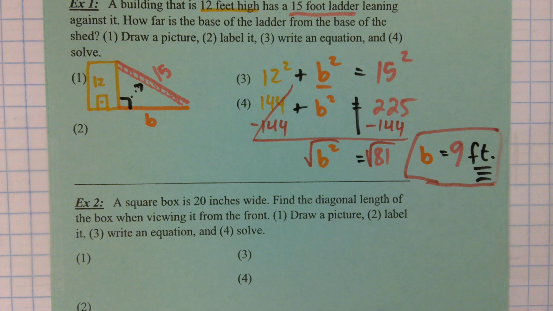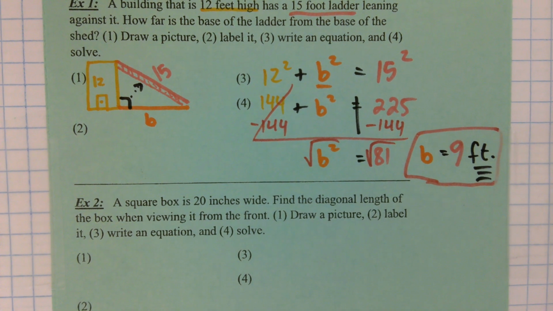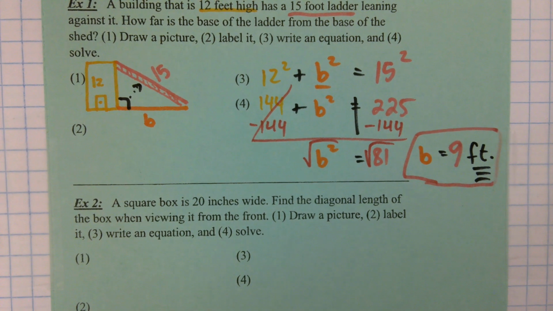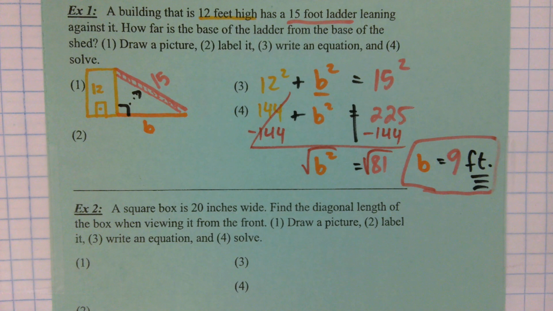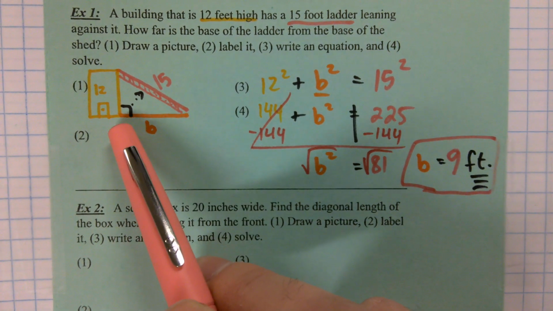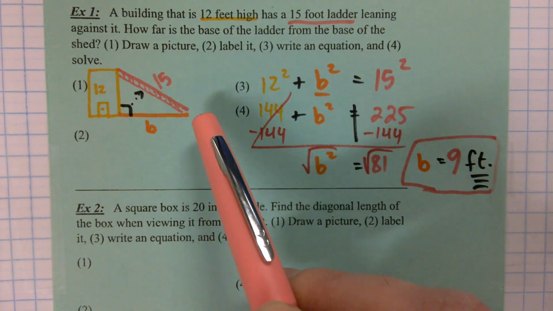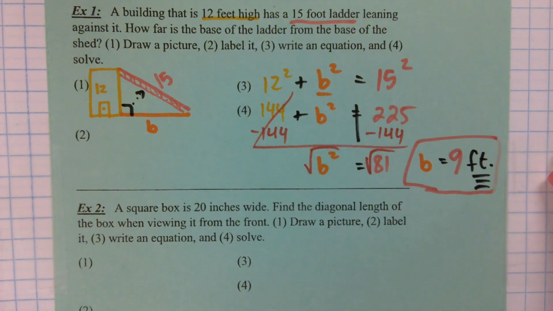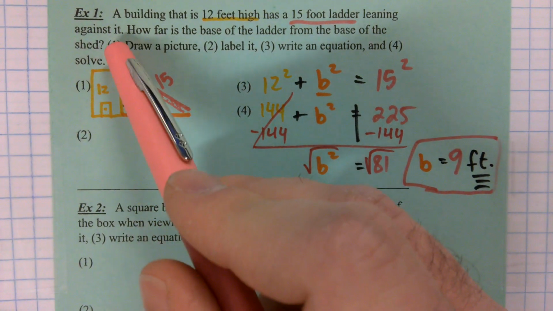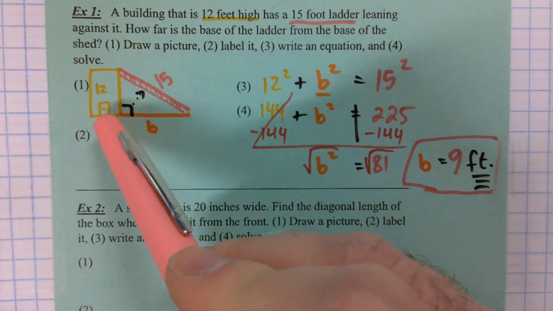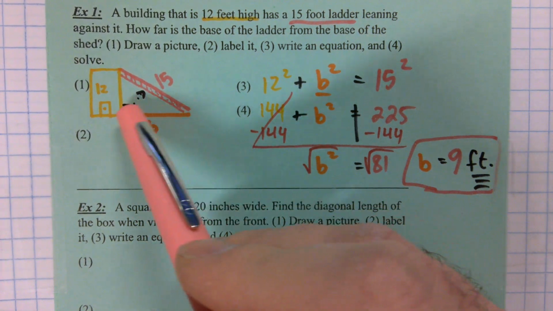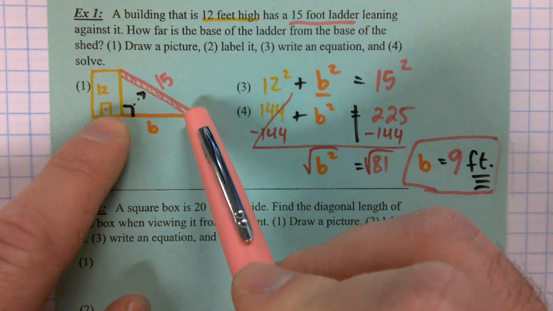So what is 9 feet in this problem? The B, good. Is it the length of the ladder? Is it the height of the building? It's the base. Yeah. It's the distance between the base of the building and the base of the ladder. Right? 12 feet high is the building, 15 feet long is the ladder, 9 feet in between both bases. Right?